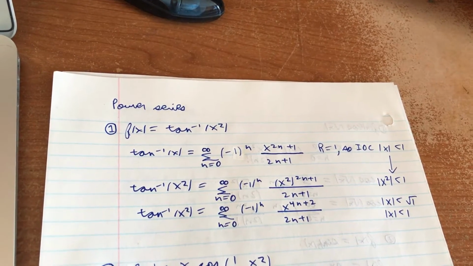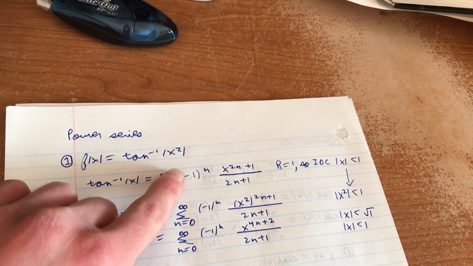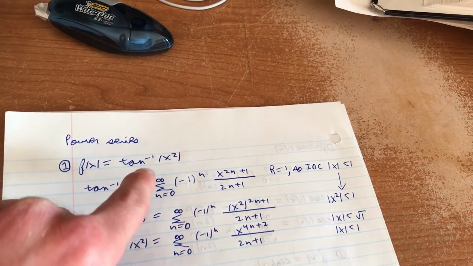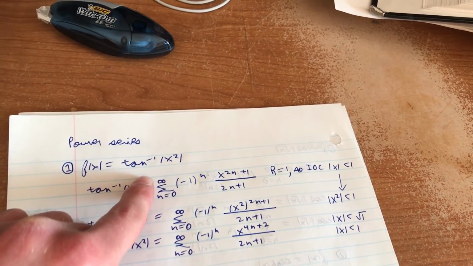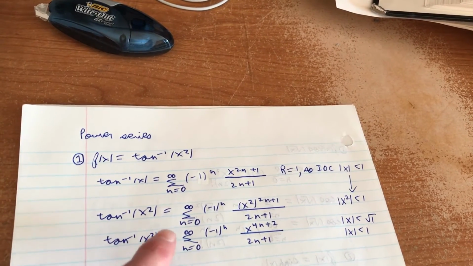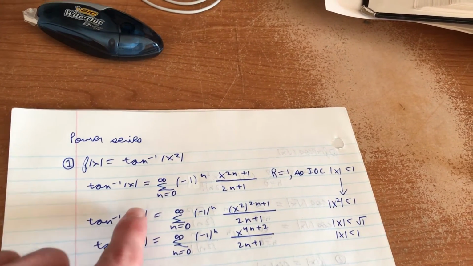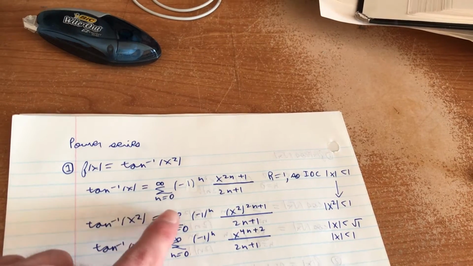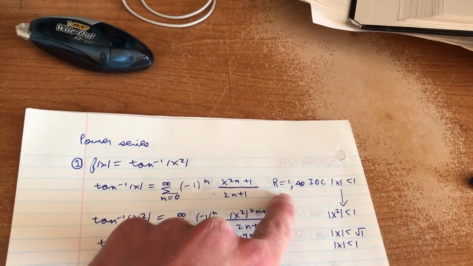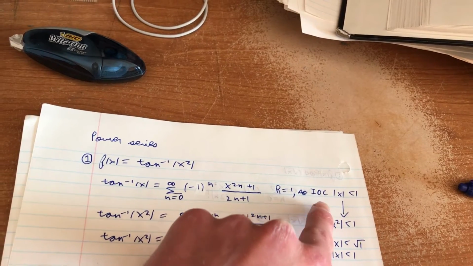So the first example we're going to be looking at is for tan inverse of x squared. Finding this directly would be possible, but sometimes it's very difficult to do. That's why you can use your Cal 3 knowledge of varying known power series to get a pretty quick way of finding power series. So for tan inverse of x, I know the power series is this, and it has a radius of convergence of 1. The interval of convergence is x between negative 1 and 1.